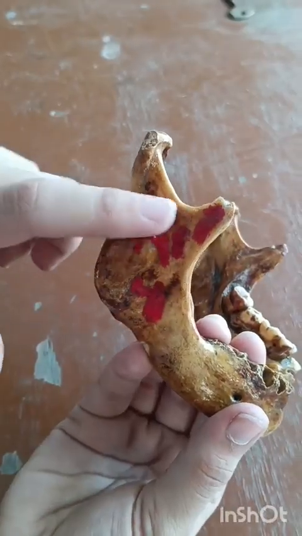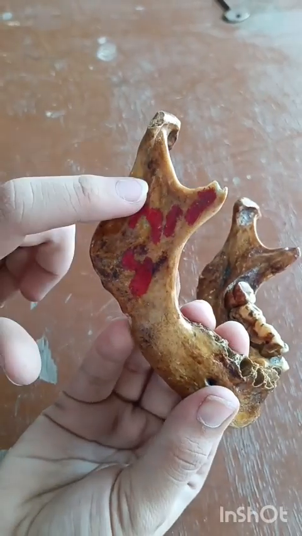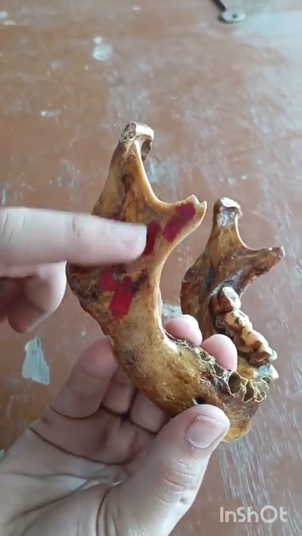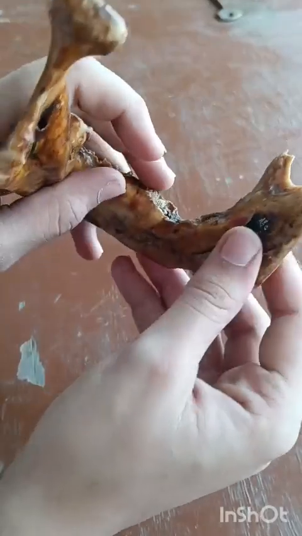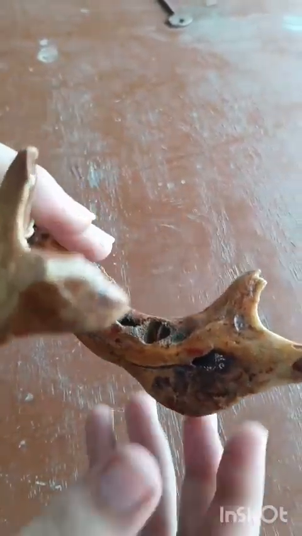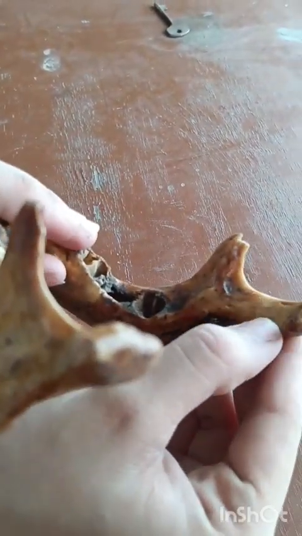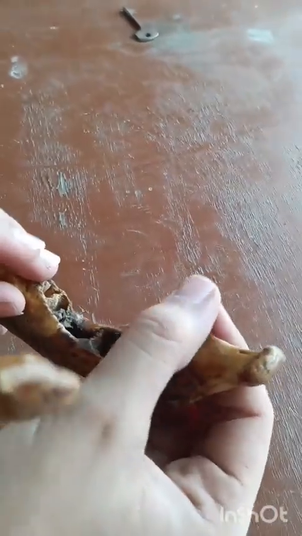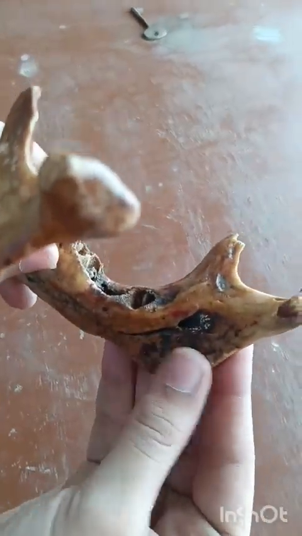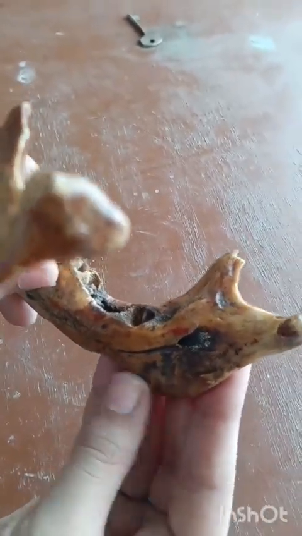On the lateral surface of the ramus, there is the insertion of the masseter muscle, and now on the medial surface there is the lateral pterygoid insertion, and here is the temporalis insertion, and downward there is the medial pterygoid insertion.